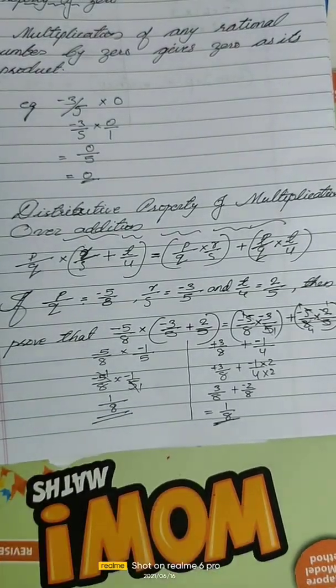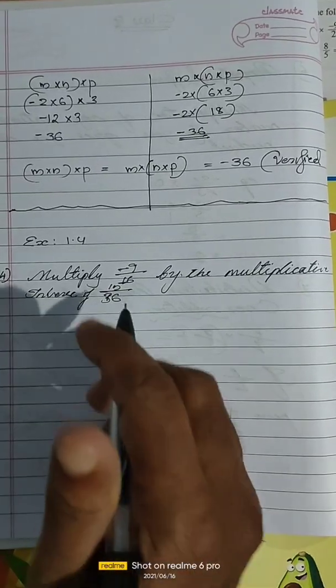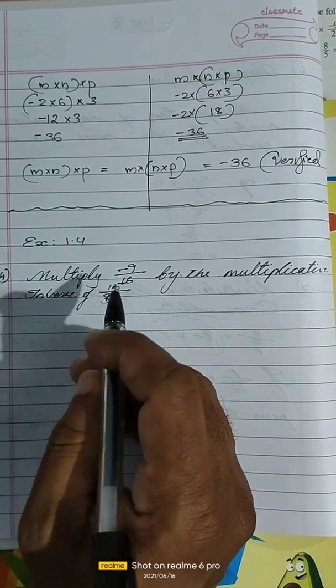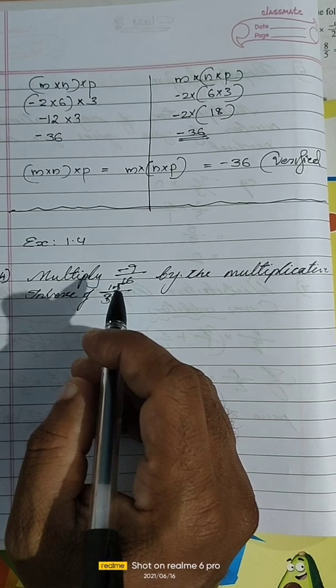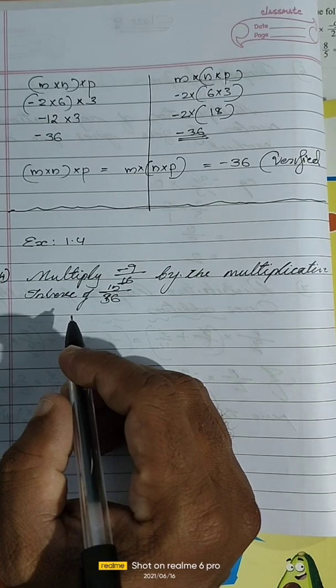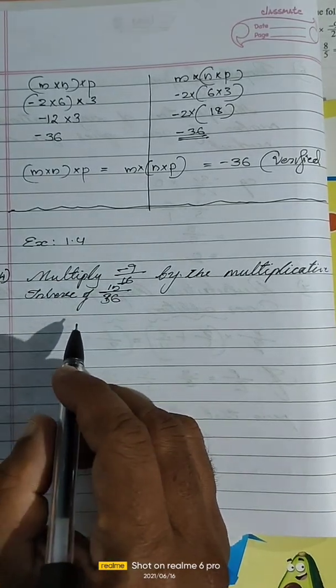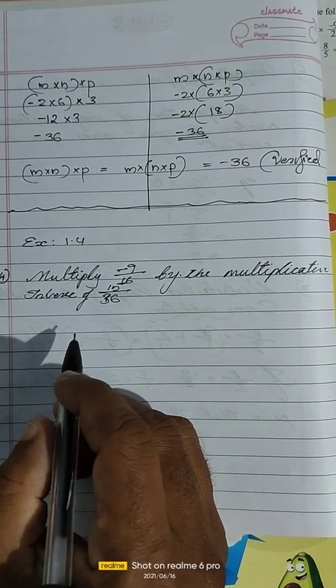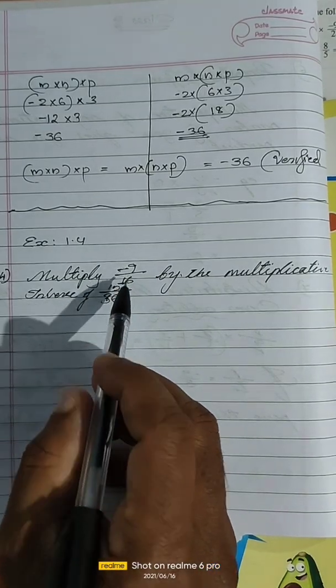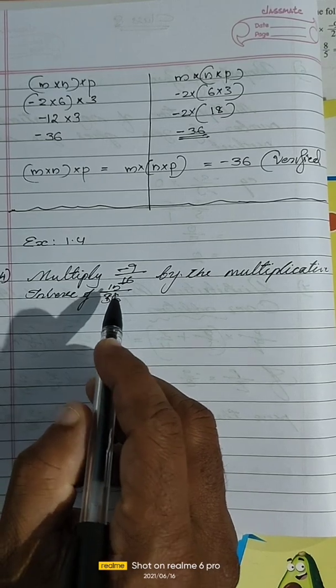So we have now finished all the properties of rational numbers regarding multiplication. Now we move to the remaining questions of the exercise. Now students, we are going to solve the fourth question of exercise 1.4. First, second and third questions we have solved previously in our previous class. Fourth question is, multiply negative 9 upon 16 by the multiplicative inverse of 15 upon 16. That means this number we have to multiply by the multiplicative inverse or reciprocal of this number.